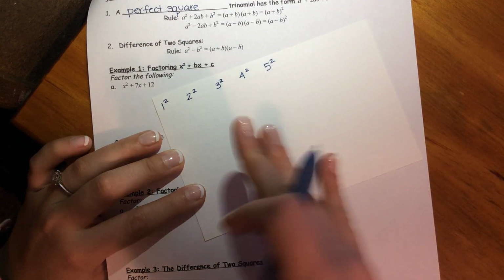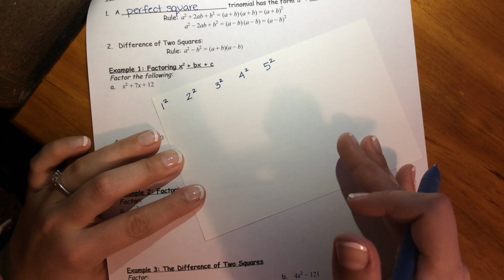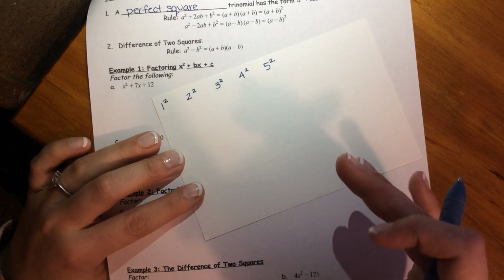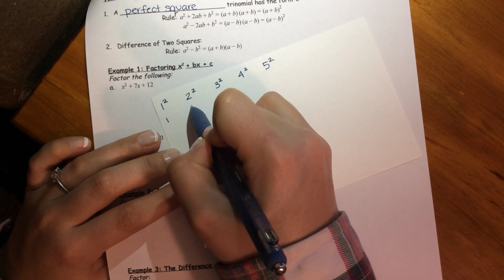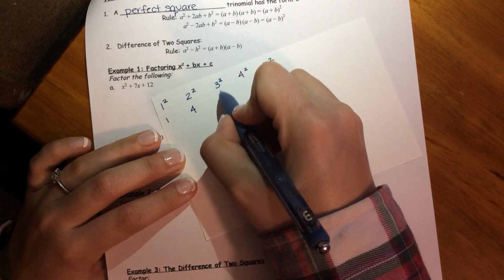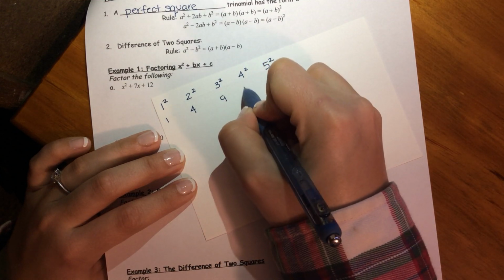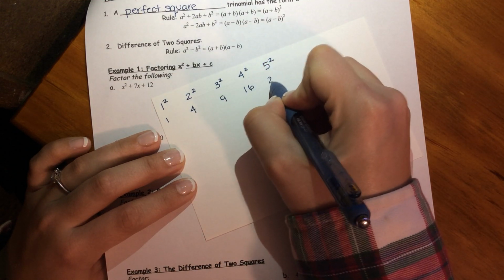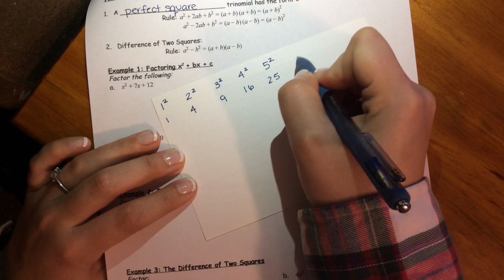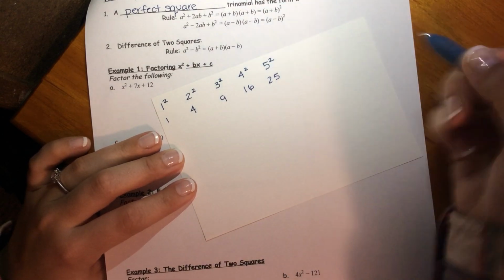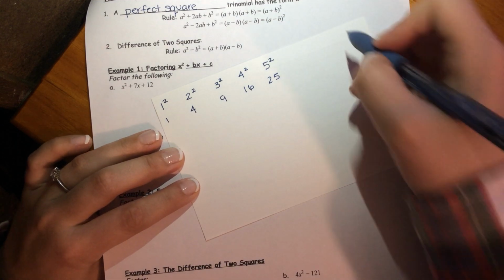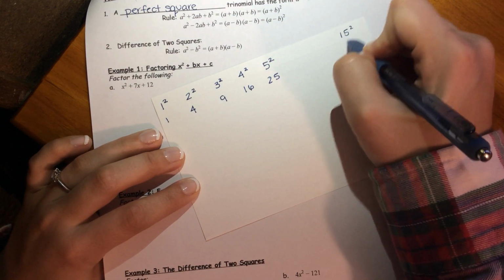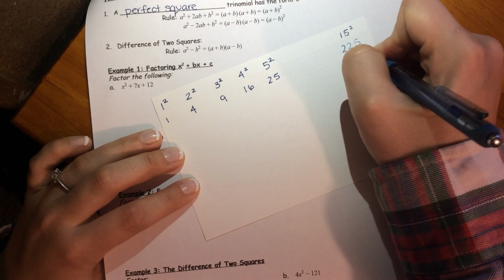So I'm just going to go up to 5 for the sake of time, but you should realistically know your perfect squares up to 15. So 1 squared is 1, 2 squared is 4, 3 squared is 9, 4 squared is 16, 5 squared is 25, 6 squared is 36, 7 squared is 49, etc. And you should know them and be able to identify them all the way up to 15 squared, which is 225.